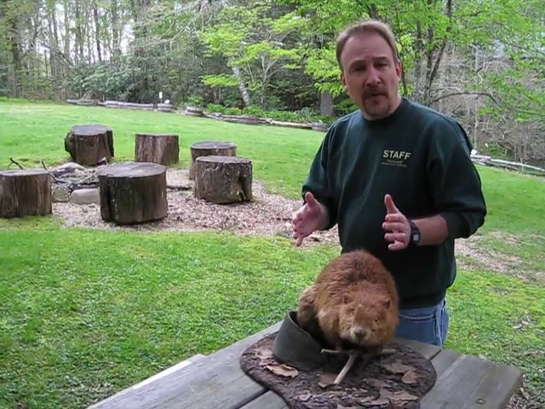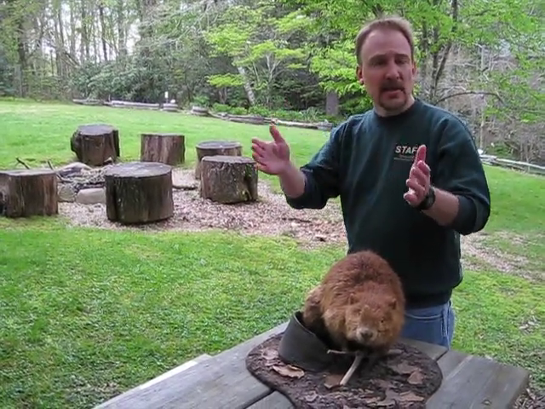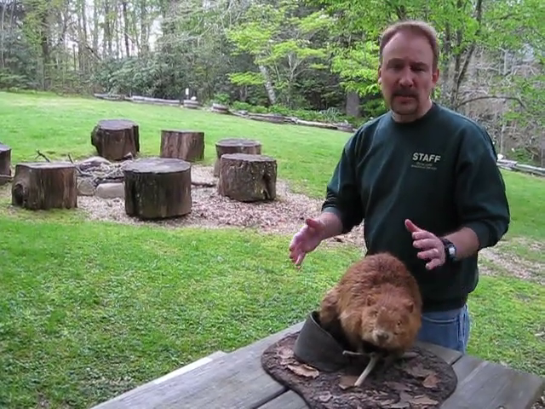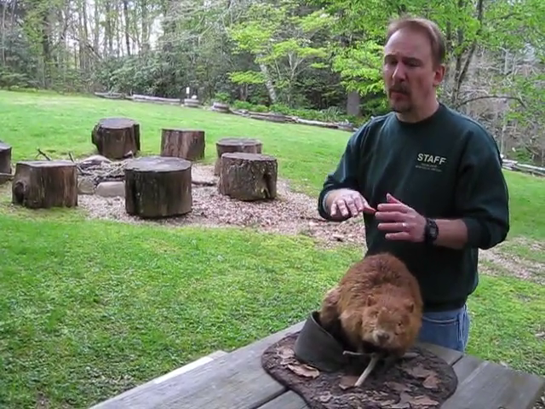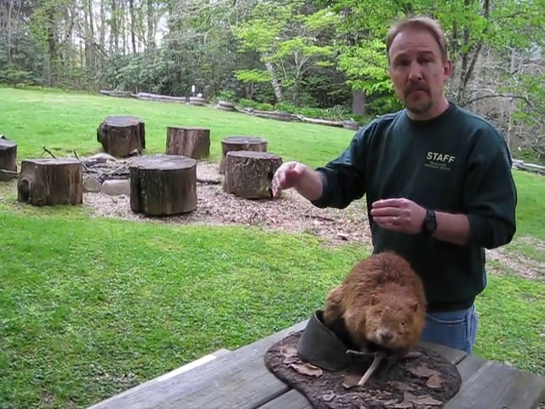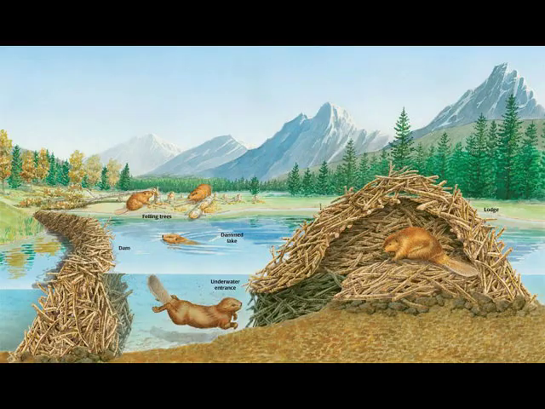So beavers often construct lodges, which is their home. They pile up sticks in the center of the water where they're safer from predators. The entrances are underneath the water. Now locally, they don't necessarily build them out in the middle of the water. Around here, they often just dig a hole in the side of the bank. But the entrance is still underwater where they're safer from predators.